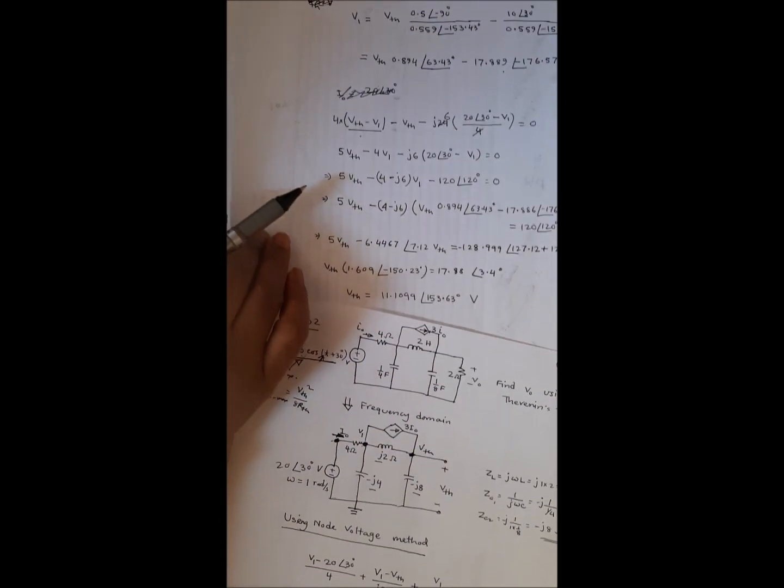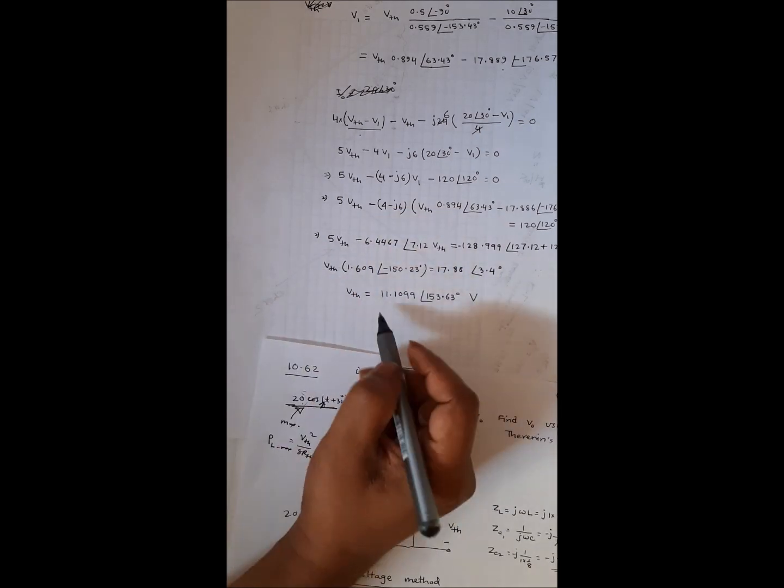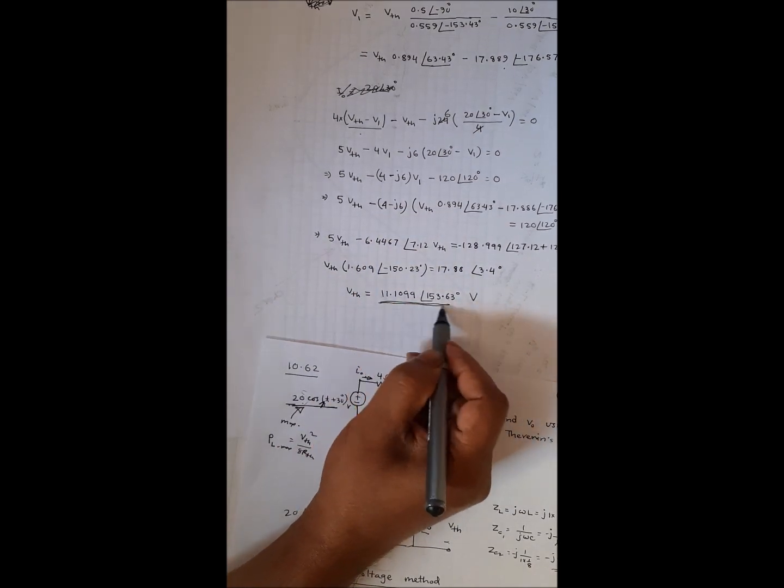Then if you solve for B Thevenin, you will get this value. This is your B Thevenin value. So here I didn't use Cramer's rule, I just use substitution method. I solve for V1 in terms of B Thevenin, then I replace this V1 and then find B Thevenin.